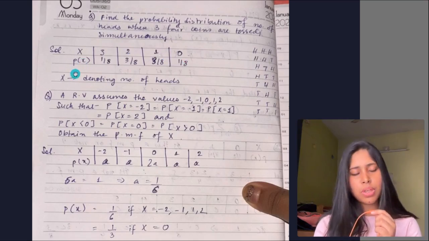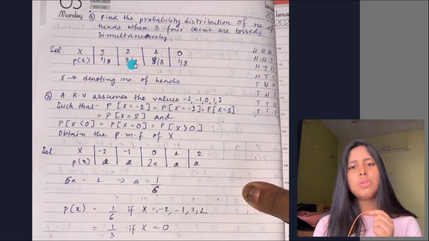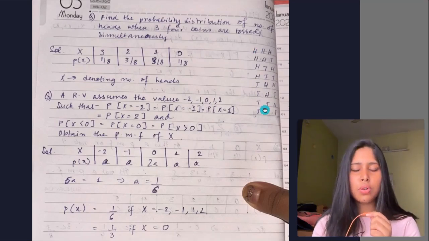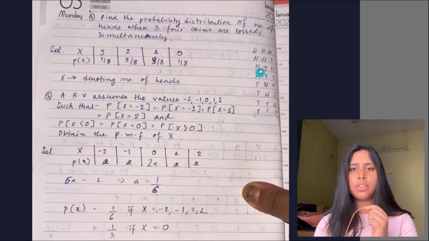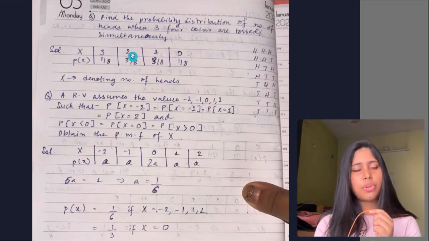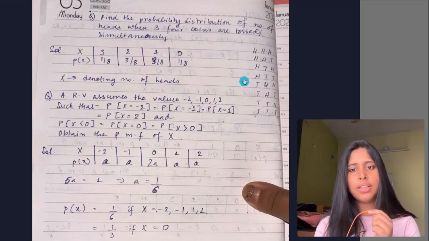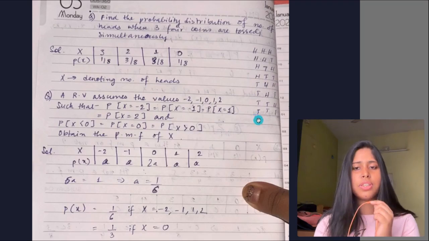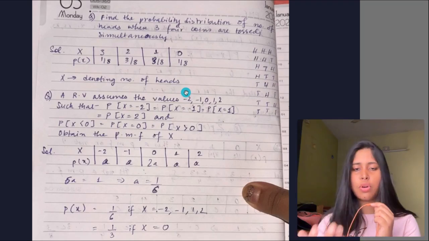Now you have to find the probability for all these values. For 3 heads, how many favorable outcomes are there? Only one, right? So 1 by 8. And for 2 heads, how many outcomes are there? 1, 2, and 3. So 3 by 8. For 1 head, how many outcomes are there? 1, 2, and 3. So 3 by 8. And for 0 heads, there is only one possible outcome, which is TTT. Then you will get 1 by 8. X denotes the number of heads, as I've already told you.